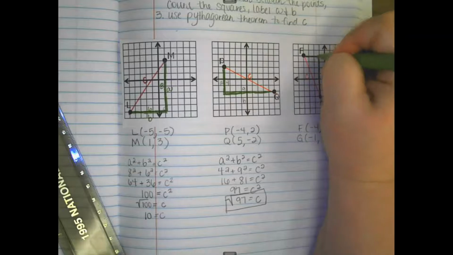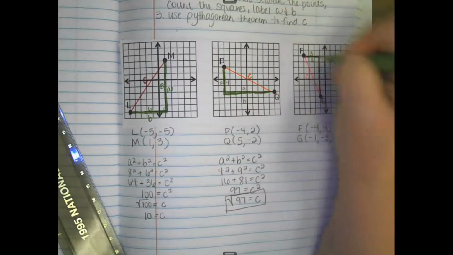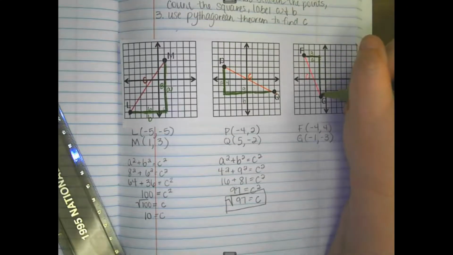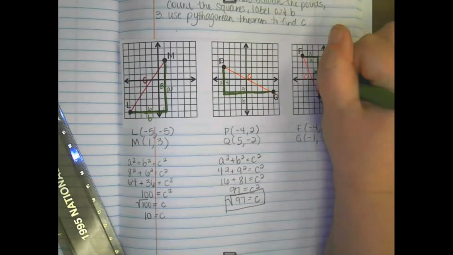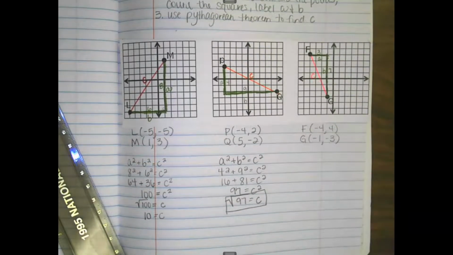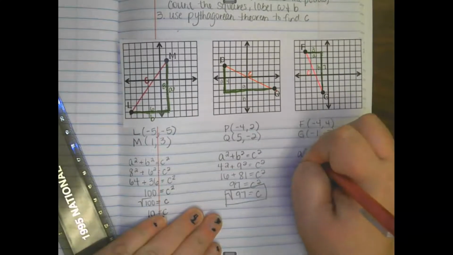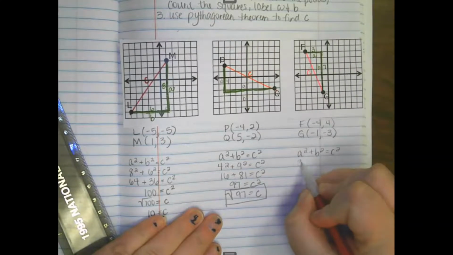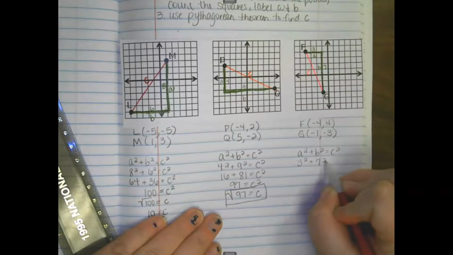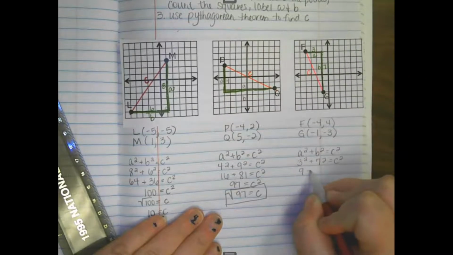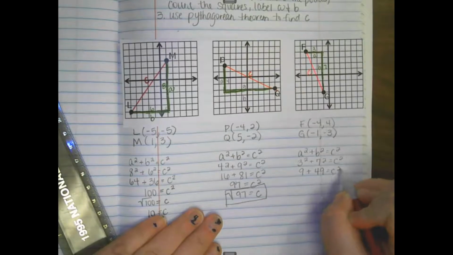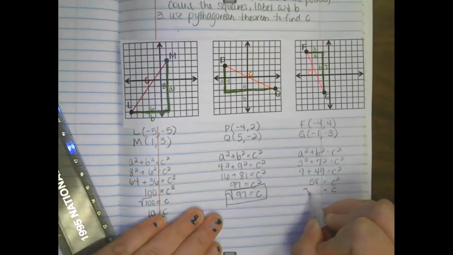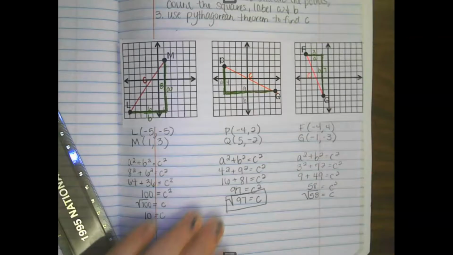Count them. 1, 2, 3. And that's my A. Or B. Doesn't really matter. And then this one's 1, 2, 3, 4, 5, 6, 7. And I'm going to make that one my B. So I'm going to do A squared plus B squared equals C squared. 3 squared plus 7 squared equals C squared. 9 plus 49. Take the square root. It is not a perfect square, so it's going to stay as the square root of 58.